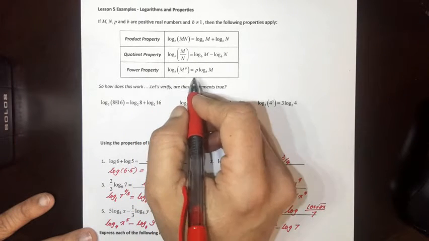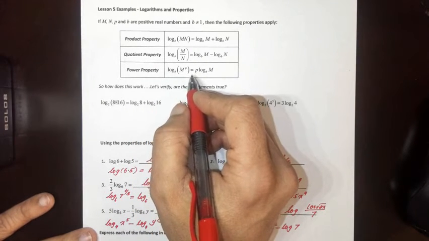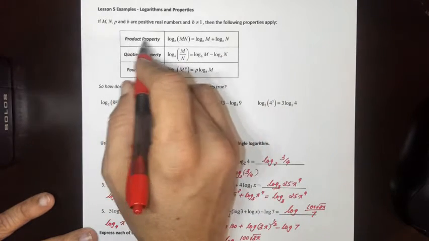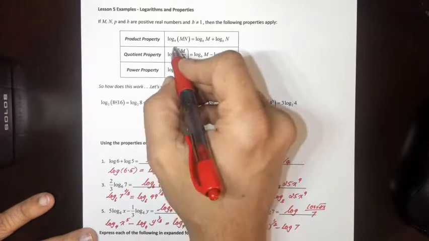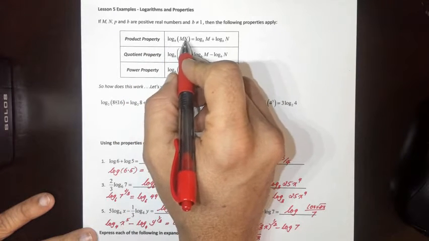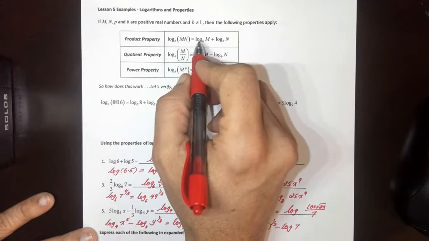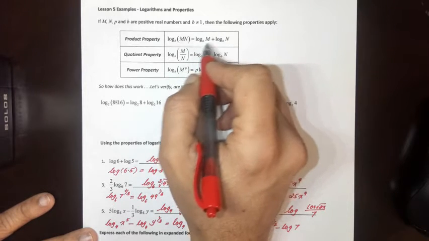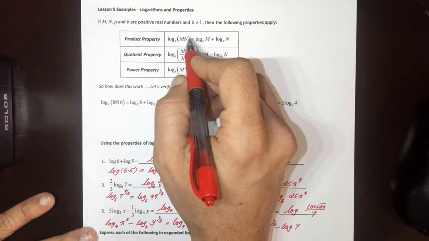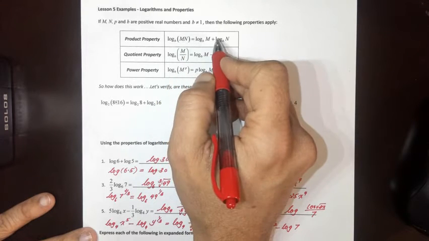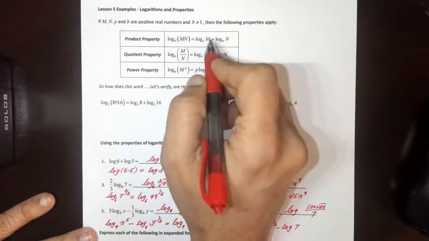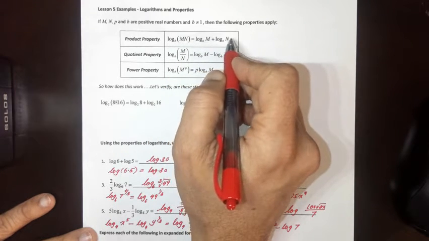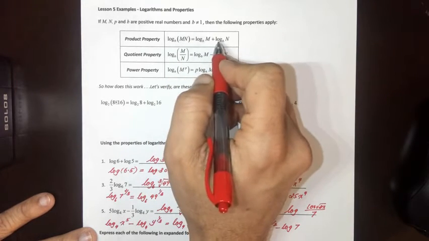Lesson 5 examples, logarithms and properties. Three main properties that we need to look for. First one is product property. Log of m times n to the base of b is equal to log m to the base of b plus log n to the base of b. That means if you take the log of a product, then that is the same as the sum of the log of each one in the product, log of m plus log of n, and we need to put the respective bases.